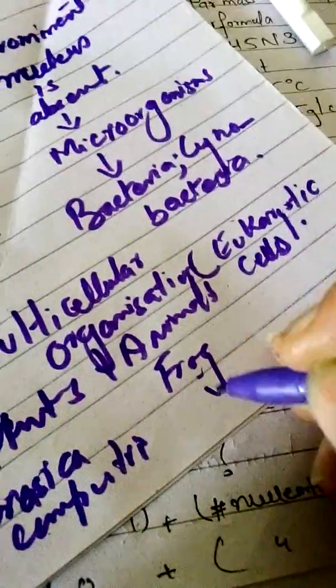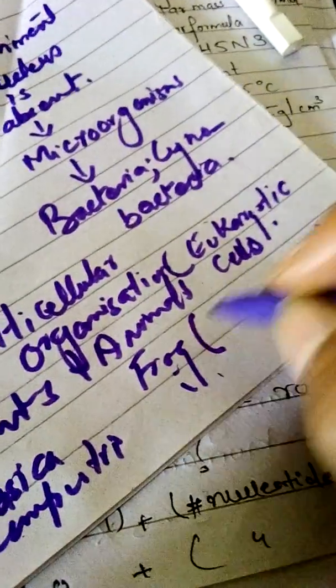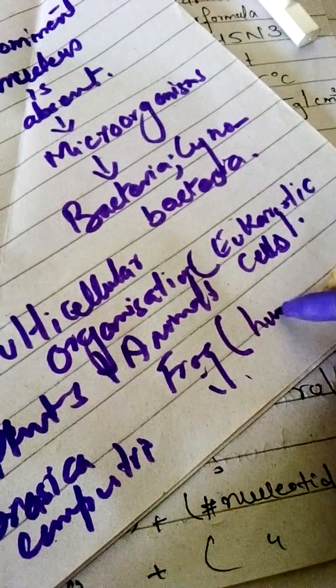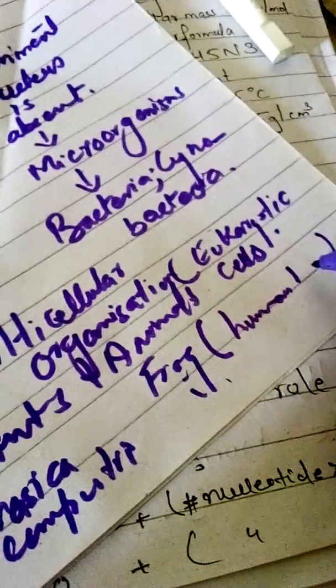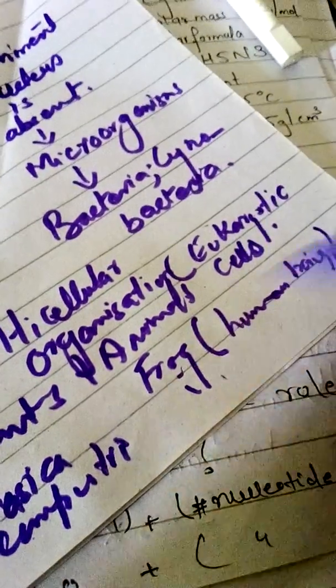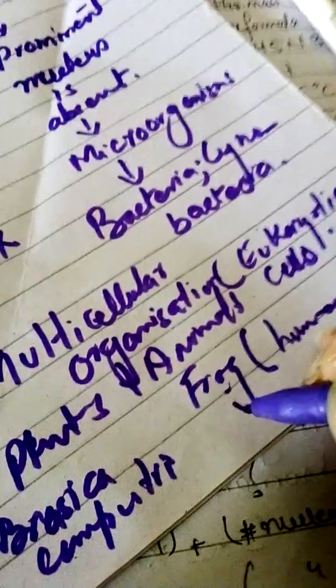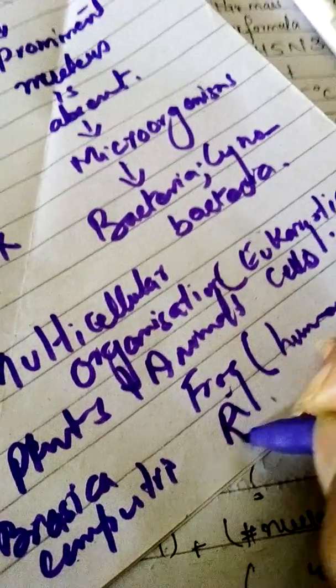The frog's system is related to human beings. So definitely it is a eukaryotic and multicellular organization. In animals we discussed Rana tigrina.